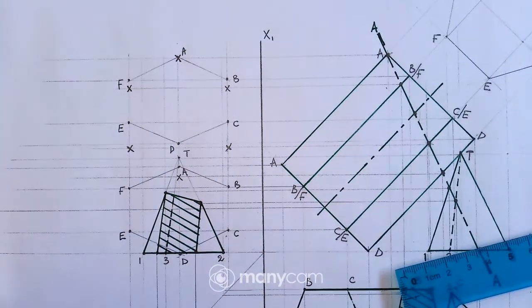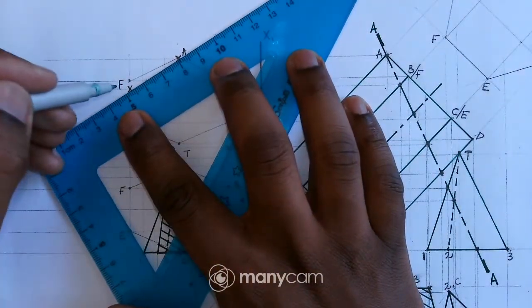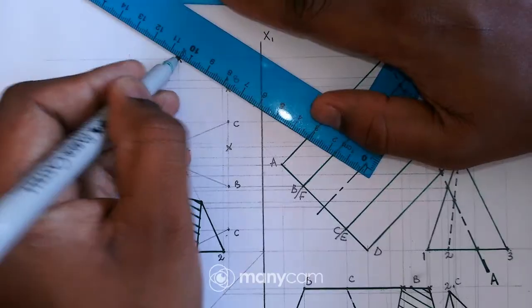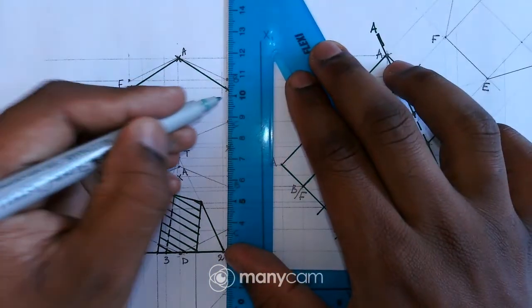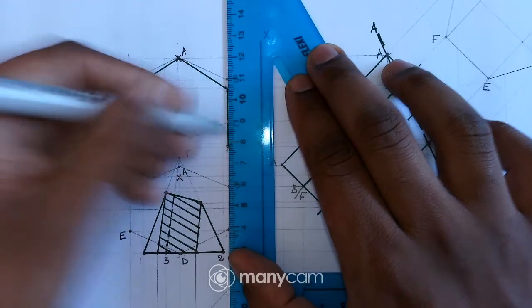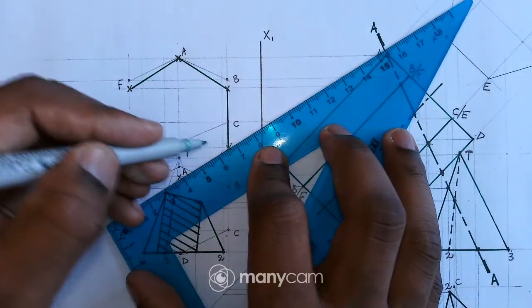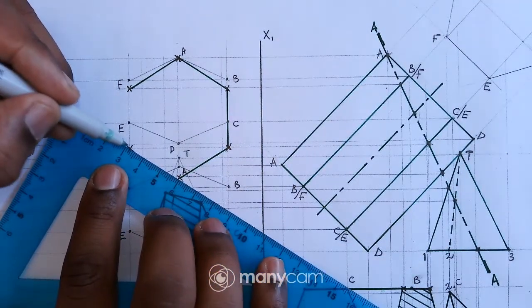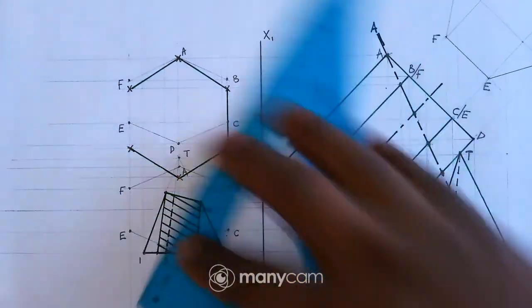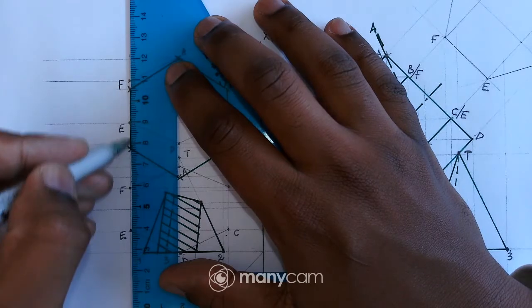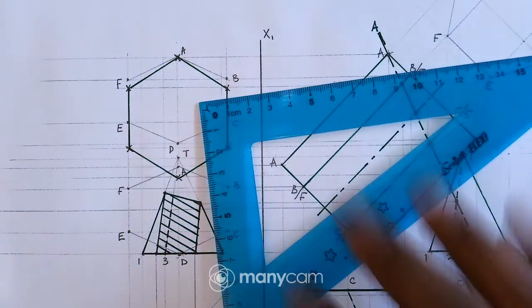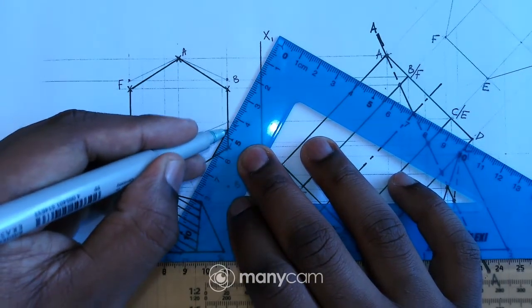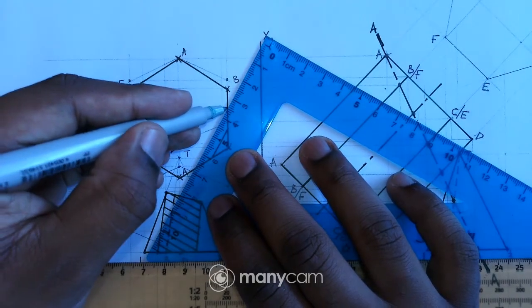So I can just connect the points, like that. Okay, so now I can hatch this surface, because this is the cut surface obviously.